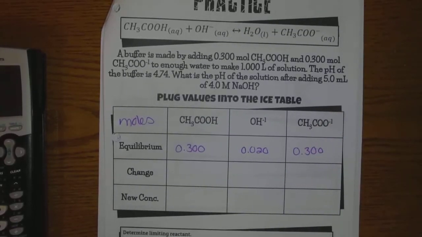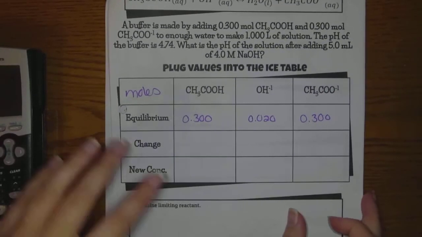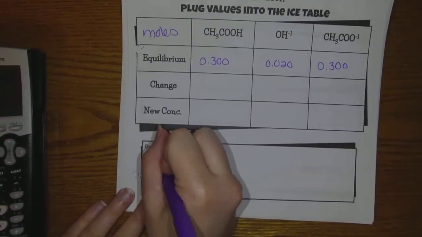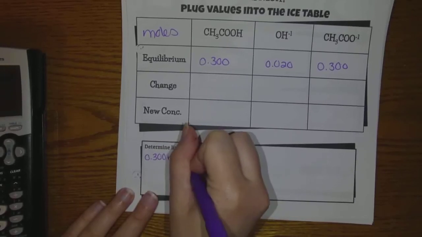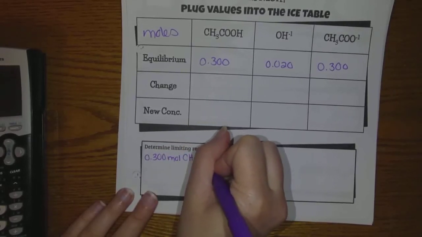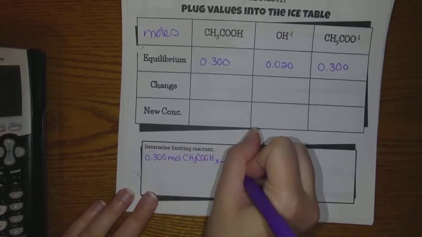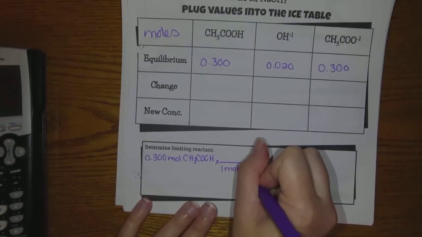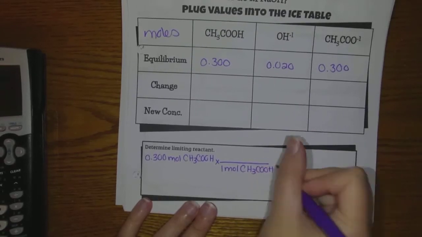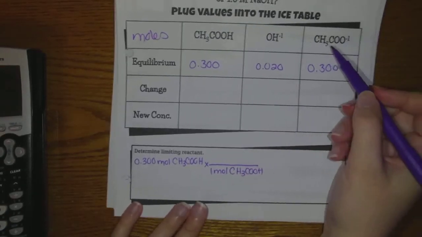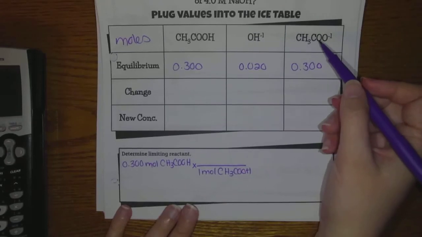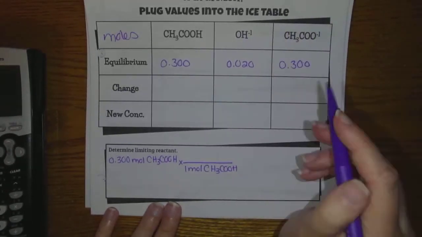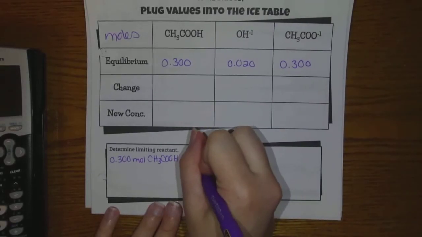So now my next step is to determine my limiting reactant. I do that. Remember, we have 0.300 moles of acetic acid. Take 1 mole of acetic acid, and since acetate is going to be more of my measurable product for our purposes here, let's convert everything to acetate as well.